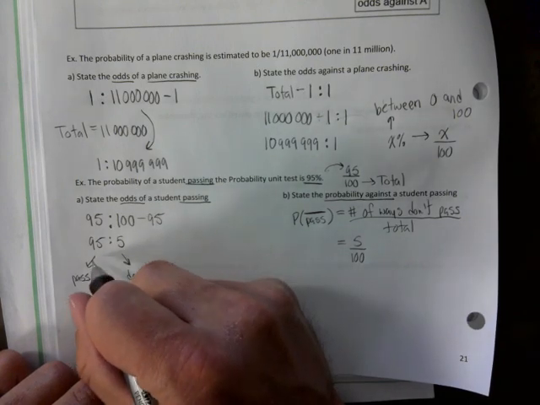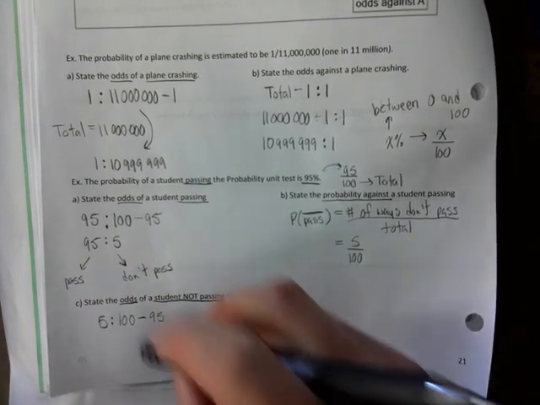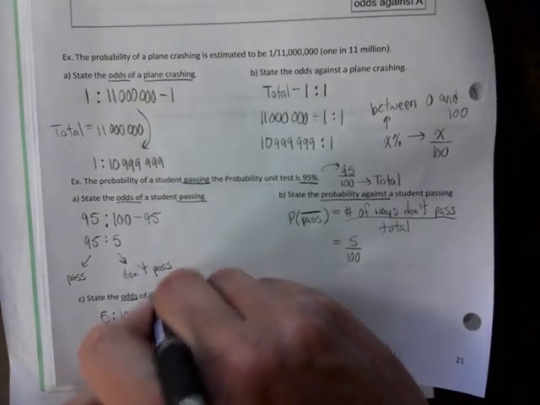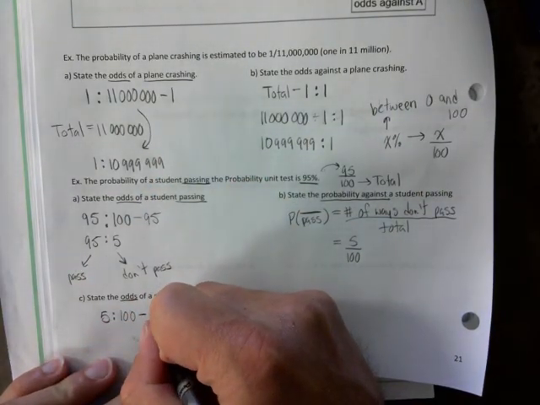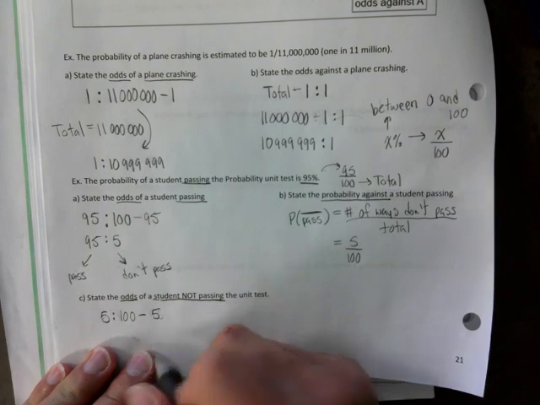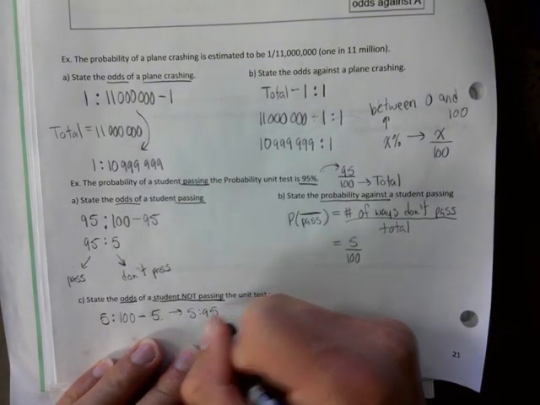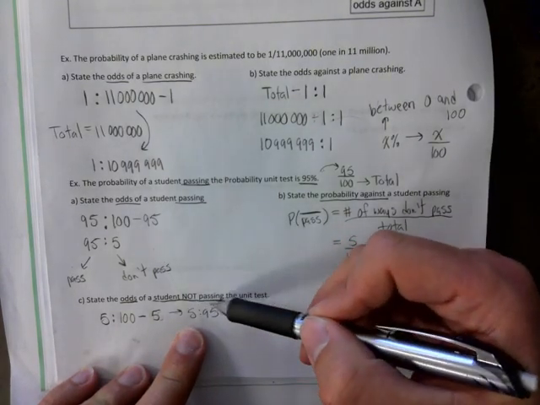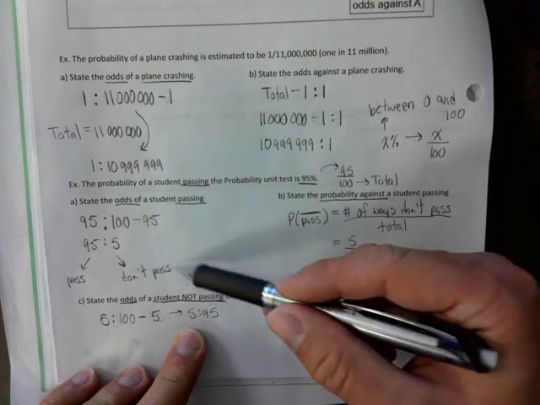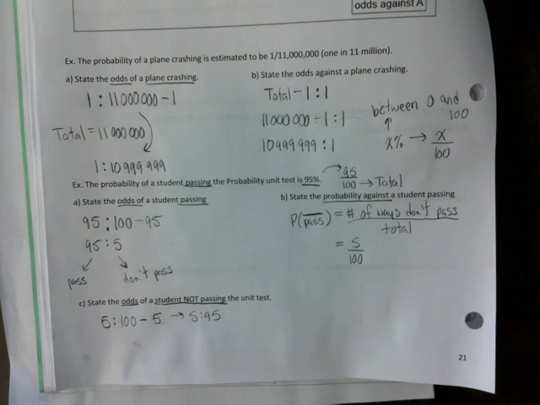So they pass 95 times, so it would be 5. Sorry, this should be 5. This would give us 5 to 95. Again, these two should just be switched. This is the odds of passing, and this is the odds of not passing. Any questions on this example?